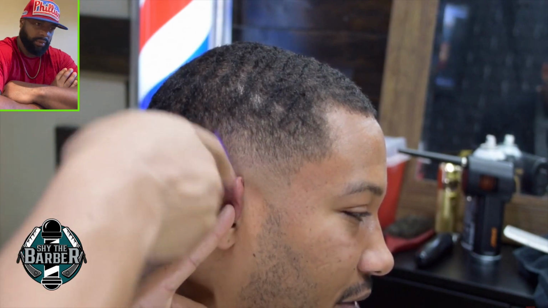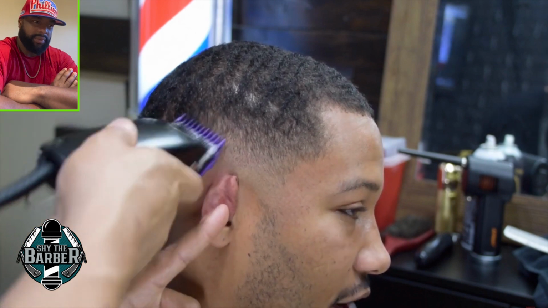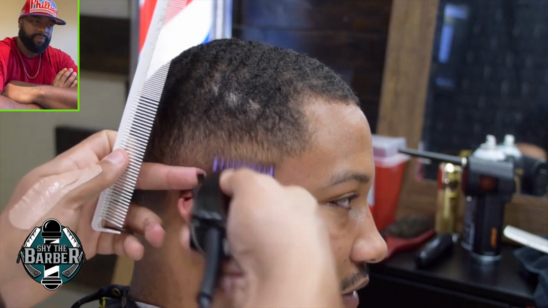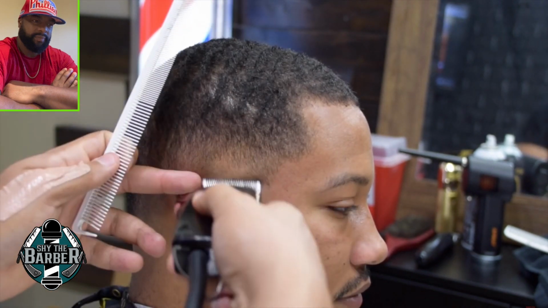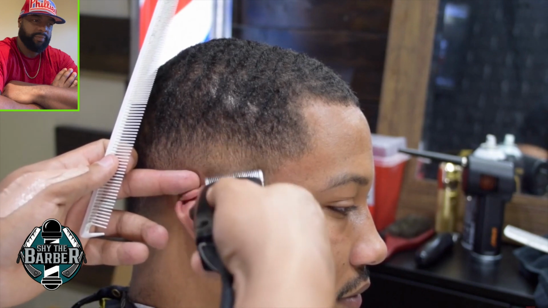So yeah, guys, what you saw me previously do, I just took the 1.5 guard and just blended the rest into the top. And then now I'm going back with the 1 guard, just tapping any dark spots that I see. So at this point, it's just cleanup work. So you saw that 1.5 pretty much made the bottom blend into the top.